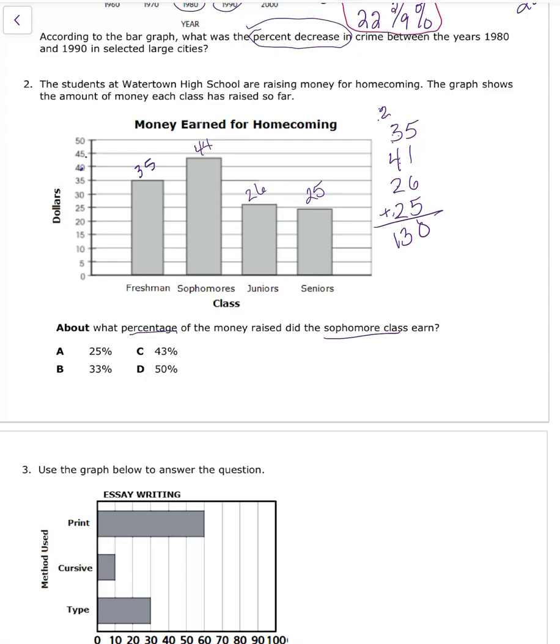All right, so sophomores did $44 out of the 130. So we need to divide it, right? So 44 divided by 130. I probably should have simplified that before. That would have been 22 over, I don't know what 130 divided by 2 is.